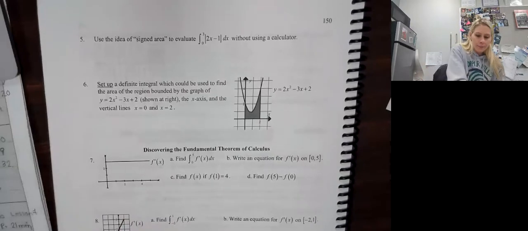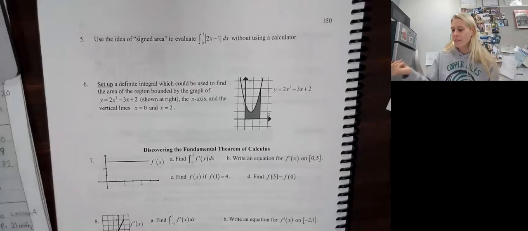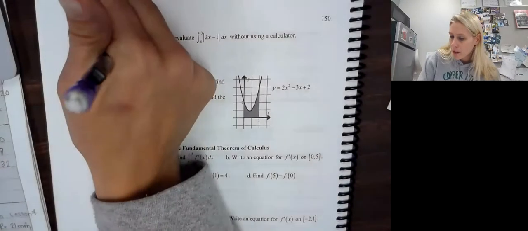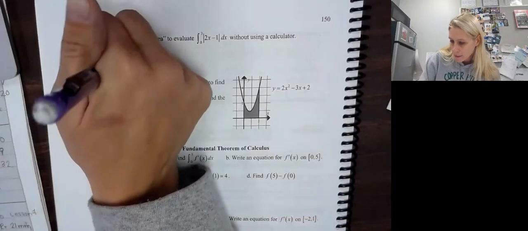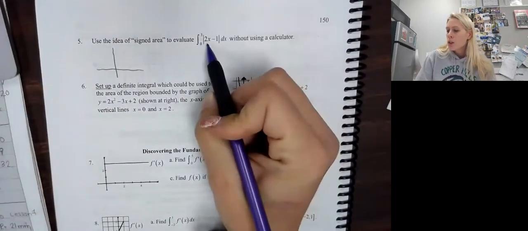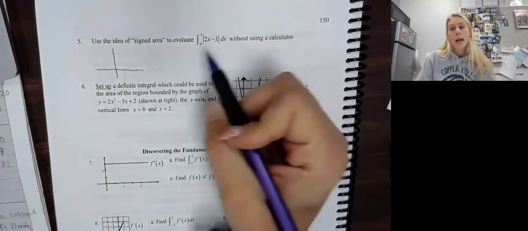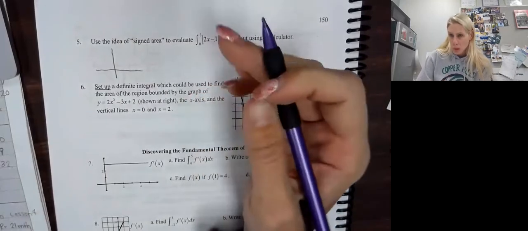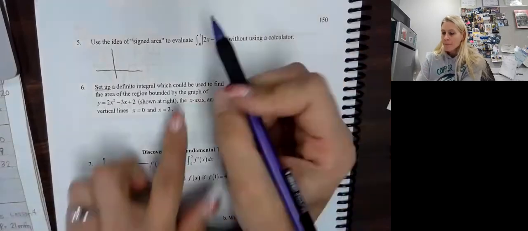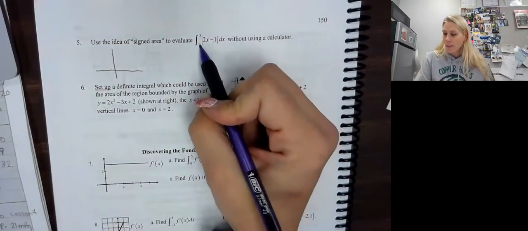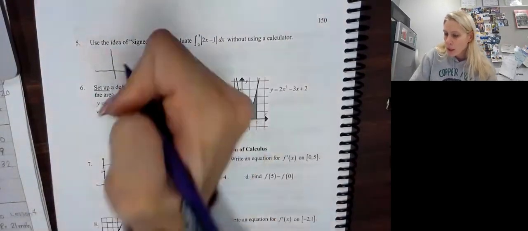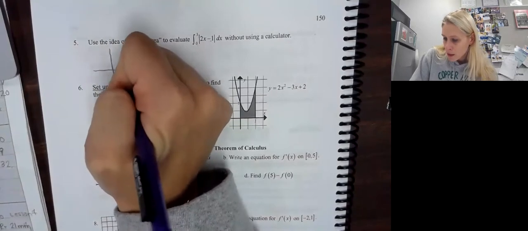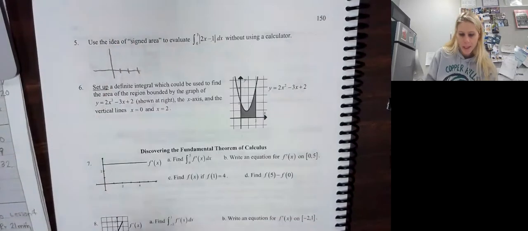Well, here's the idea. We can graph it. So in this one, we don't have the graph for us, so we're going to have to graph it. Now, 2x minus 1, absolute value, that means it's a v. What happens is if you want, you can plug in numbers, knowing that we're taking the area from 0 to 3. So 1, 2, 3, okay?